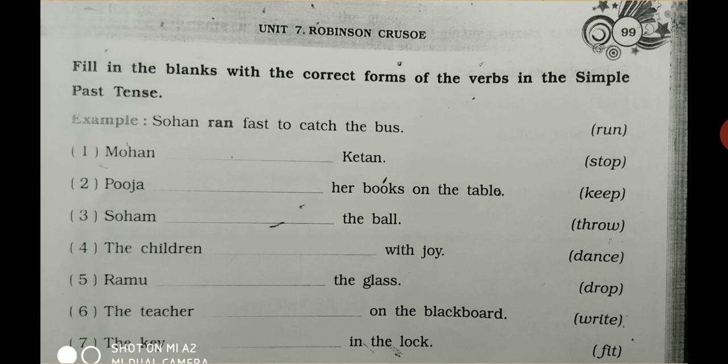Let's do the exercise: filling the blanks with the correct form of the verb in the simple past tense. In this exercise, for the word which has been given in the bracket, we have to just write the past form of the verb. So just learn all the past forms of the verbs which I have given in the worksheet and which have been given here also. So it will be easy for you whenever you attempt the past form exercise. First example has been given. Let's start the first sentence.